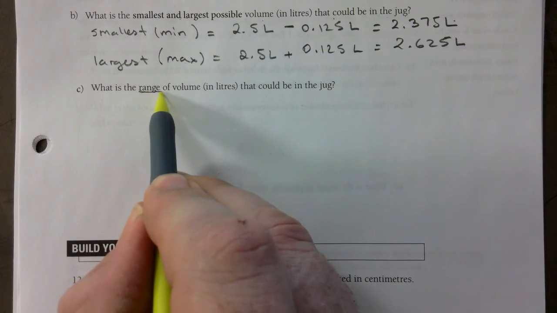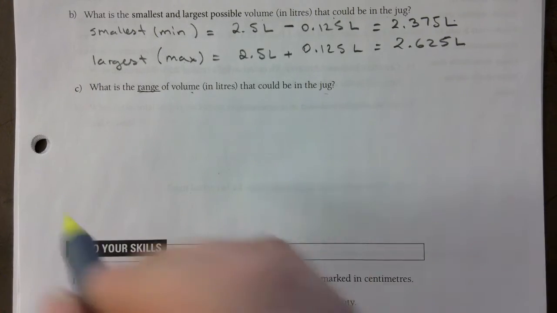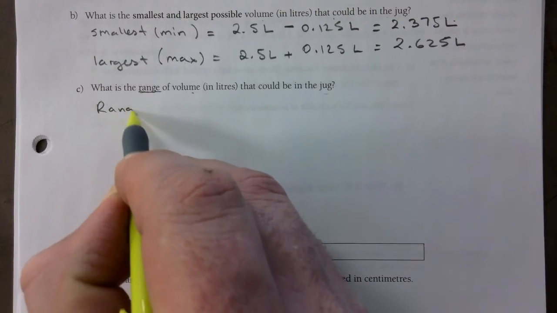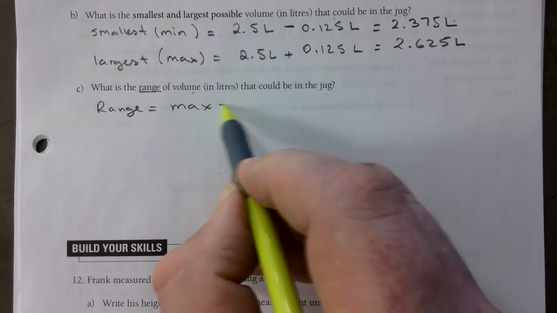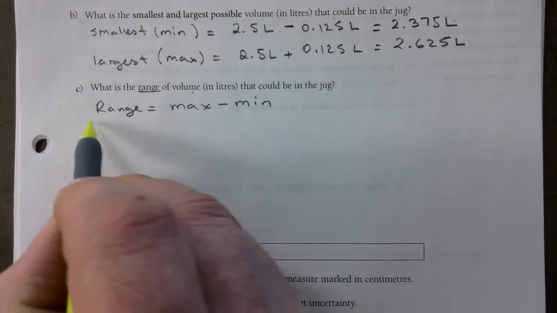What is the range of volume that could be in the jug? This is a formula you need to write down. Range is found by taking the maximum we just calculated and subtracting the minimum. I'm going to box this in.